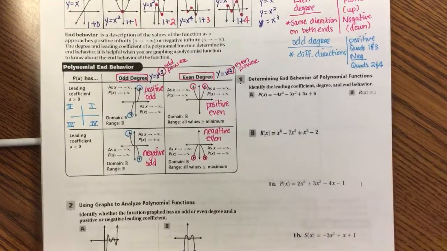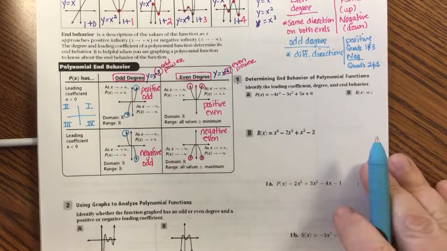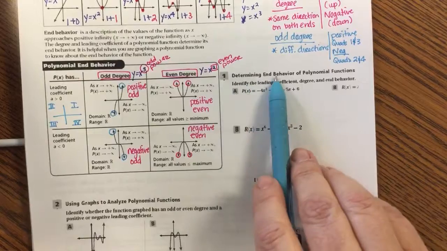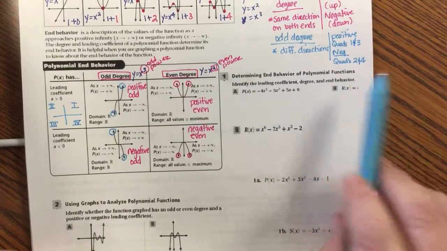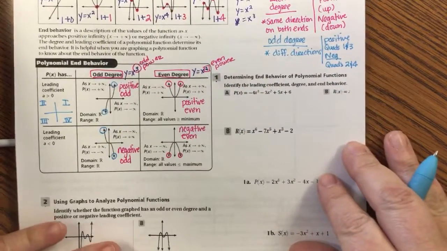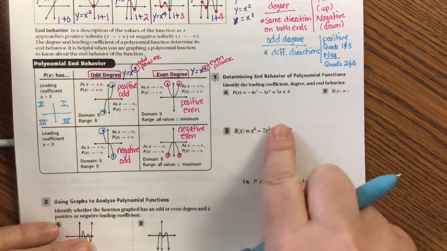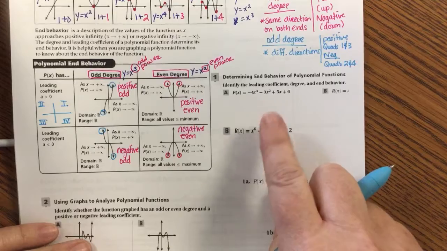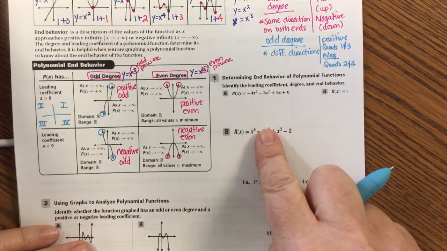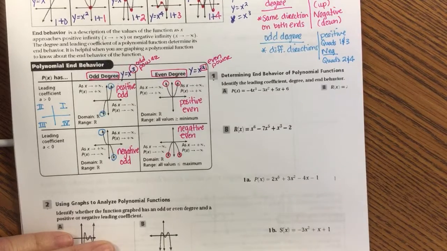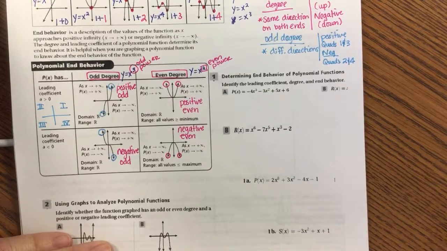So let's talk about how we would use that in the homework and kind of what that would look like. So on here, it wants us to determine our end behavior. Now, yes, you can graph these. Eventually, the graphing calculators on something like this, I'm not going to let you use the graphing calculators on this. I want you to have this memorized. Okay? So when we look at this, I can automatically look at this and I want to find the highest degree.